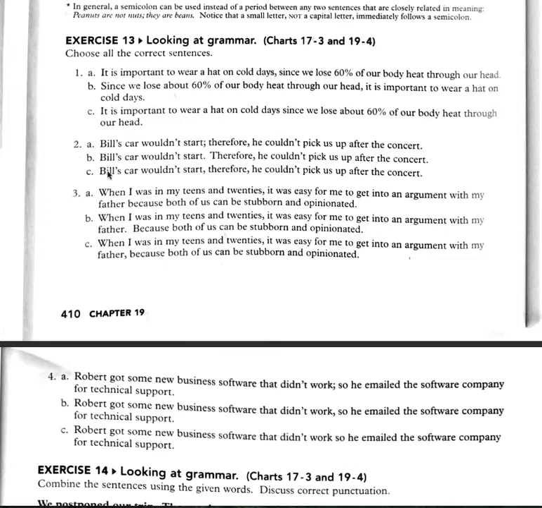Okay, so in number 2, letter A, Bill's car wouldn't start, semicolon, therefore, comma, he couldn't pick us up after the concert. B, Bill's car wouldn't start, period. Therefore, comma, he couldn't pick us up after the concert. And C, Bill's car wouldn't start, comma, therefore, comma, he couldn't pick us up after the concert. Now ask yourself, which one of those is not correct?